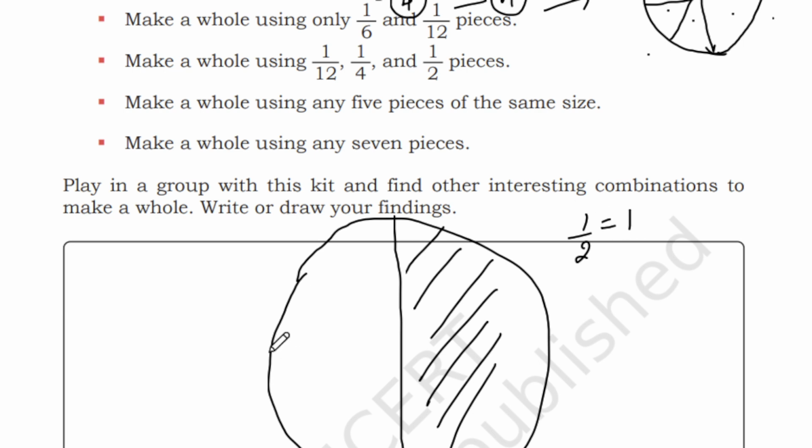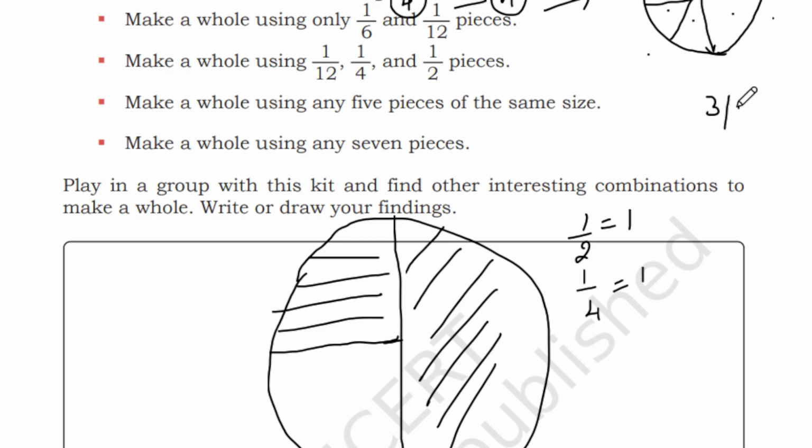And next 1 by 4. This part is 1 by 4. Shading. So 1 by 4, how many pieces you need? 1 piece. And next 1 by 12. So 1 by 12, which is equivalent to 3 by 4. 4 3s are 12. So you need to divide 3 parts here. So this is 1 by 12.